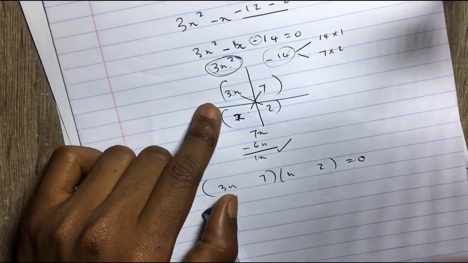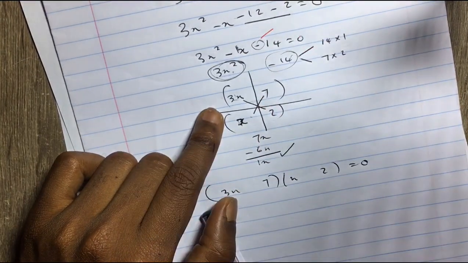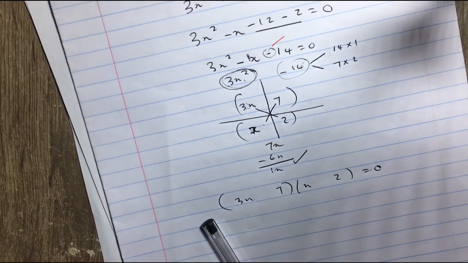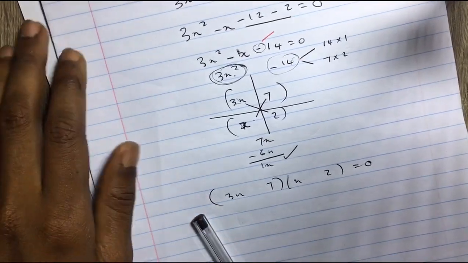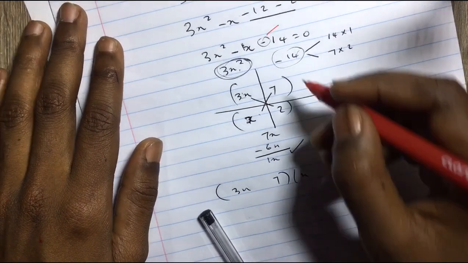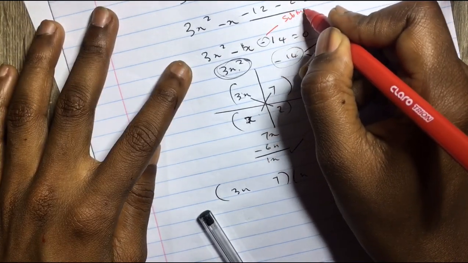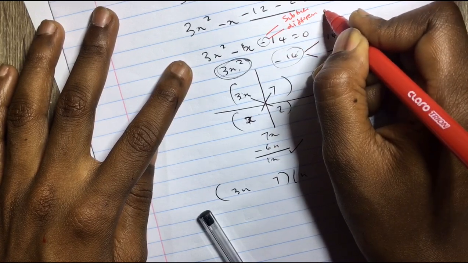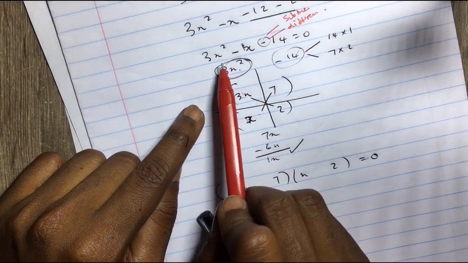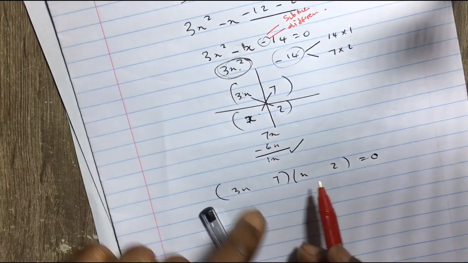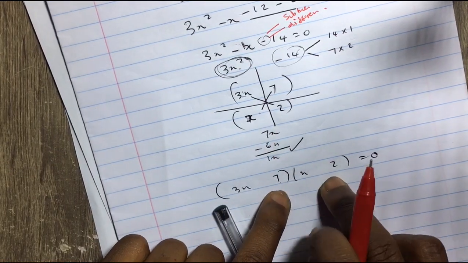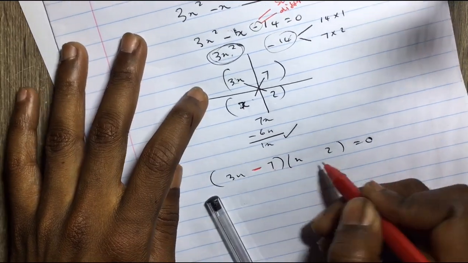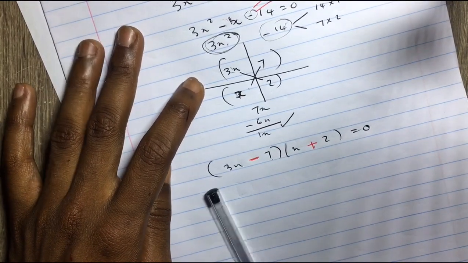Remember, if I'm subtracting here, it also means that the signs in the brackets are what? Different. So if they are different, the sign in the middle will go to the bigger number. Between 7 and 2, which number is bigger? 7. So 7 will have a negative, this one will have a positive.